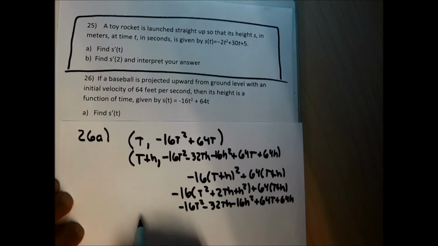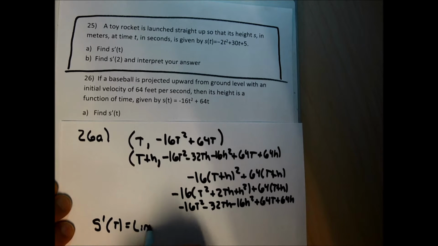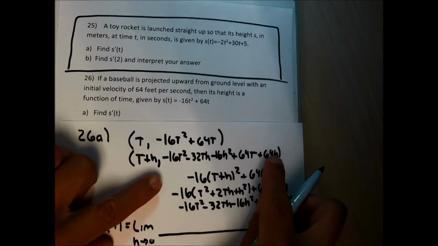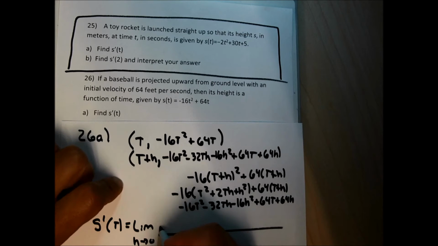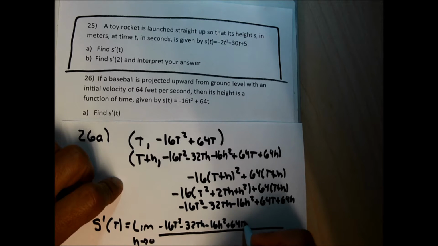So the derivative, s prime of t, is going to be the limit as h goes to 0 of y2, which is this horrible mess, negative 16t squared minus 32th minus 16h squared plus 64t plus 64h.